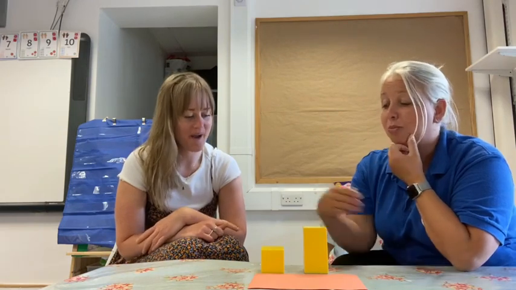Do you know what that shape is called, Miss Mitchell? I think I do. I think it's called a cube. You're absolutely right. It's called a cube. A cube is 6 flat square faces all joined together to make a cube, a 3D shape.